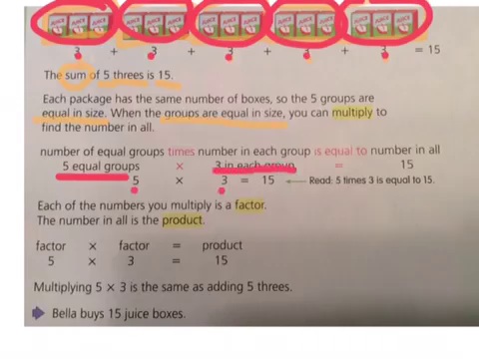And then when we see groups of, we put a multiplication sign right here. So 5 times 3, and it still equals 15. Again, 5 times 3 is equal to 15. There's the same number of juice boxes as at the top, where this time, instead of adding all of them, we're just multiplying. Each of the numbers you multiply is a factor, and the number in all is the product. So the 5 and the 3 are called factors, and the 15, or the answer to a multiplication problem, is called a product.